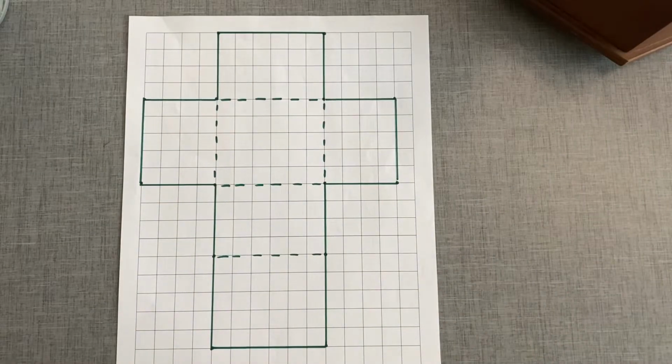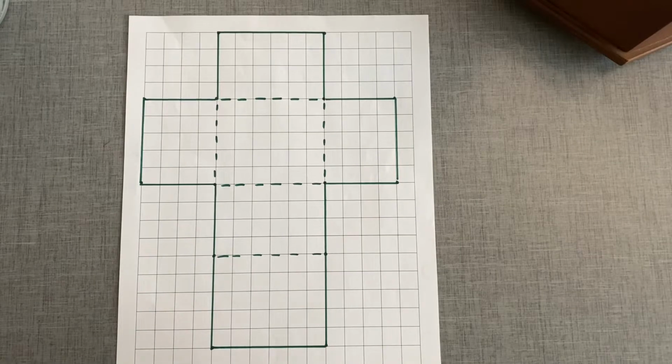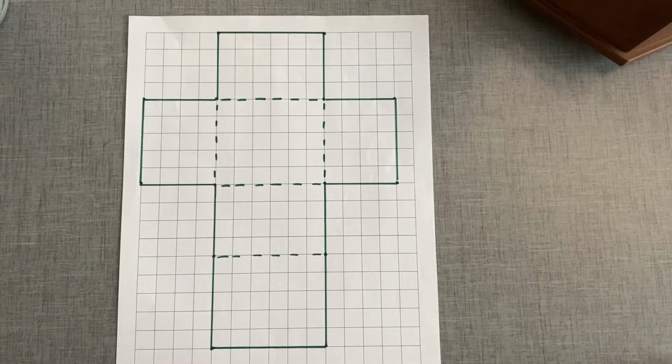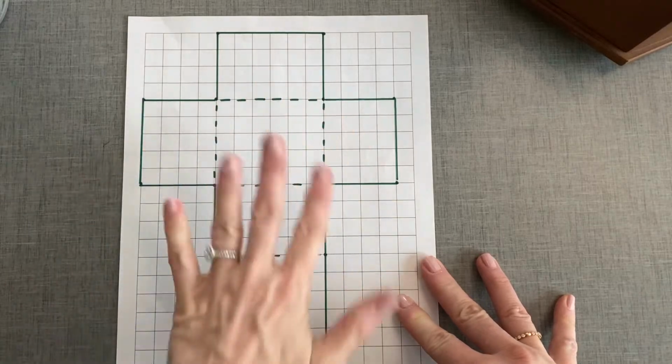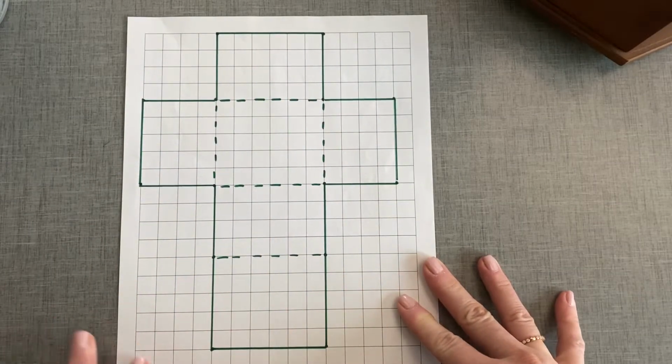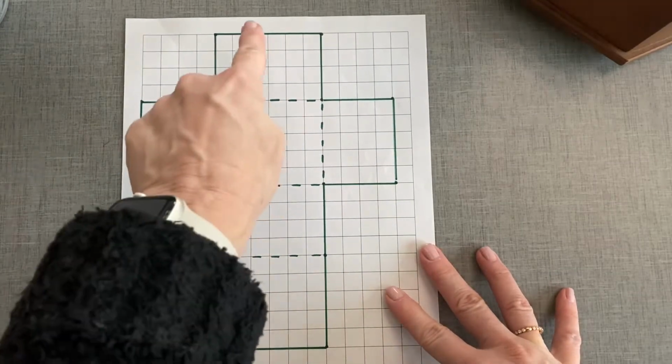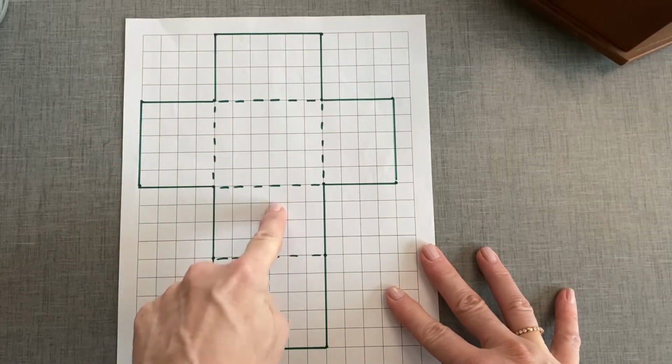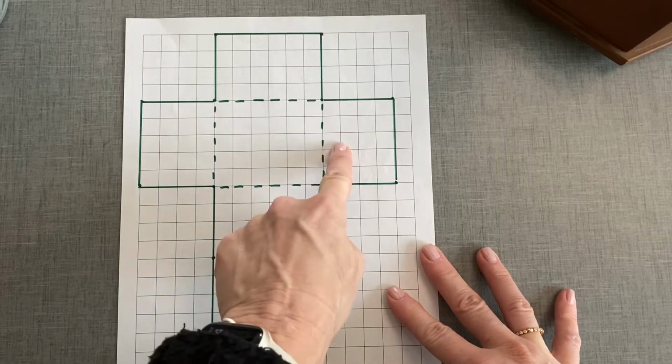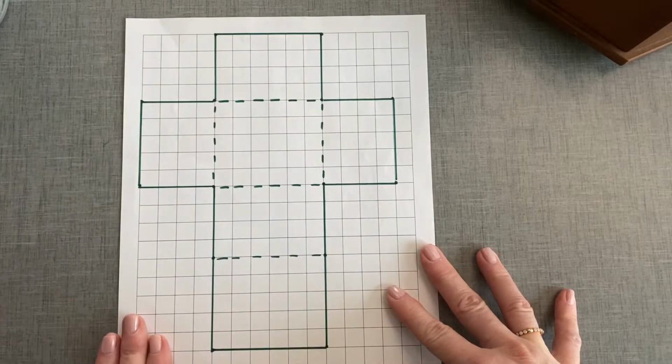A net is basically a rectangular prism unfolded and laid out flat. So because we know rectangular prisms have 6 surfaces, you can see in this net, and by the way, this is the exact net from Mr. Bowers' video, we have 1 side, 2 sides, 3 sides, 4 sides, 5 sides, 6 sides. So these are the 6 sides.